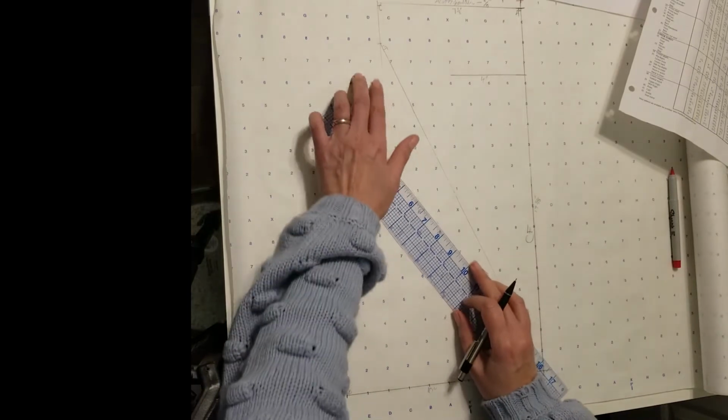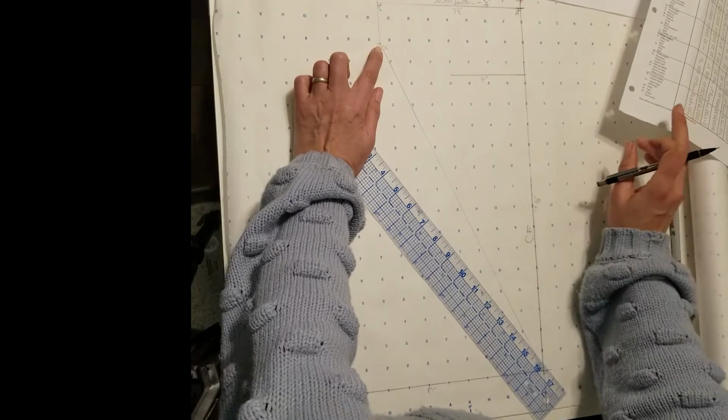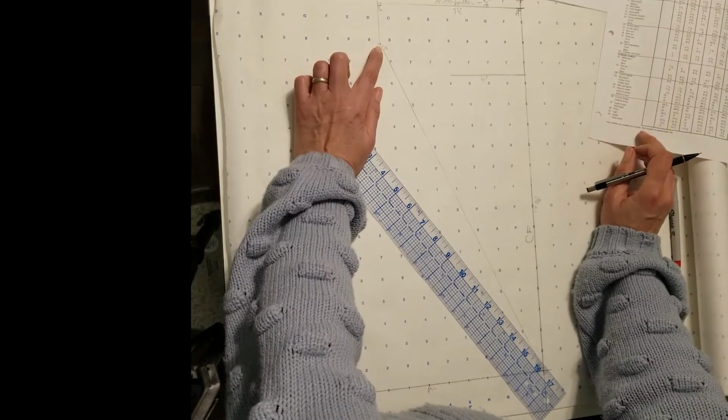Okay, and on that line I need to mark where the bust point is. So the next point is G to H, which is the bust depth.